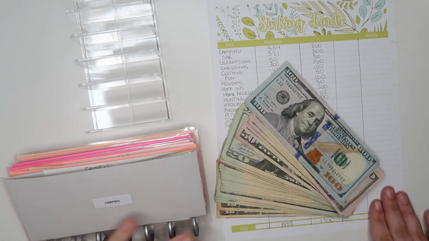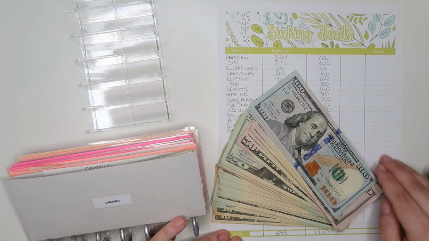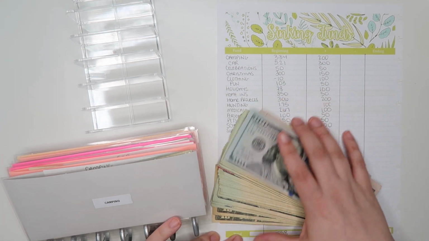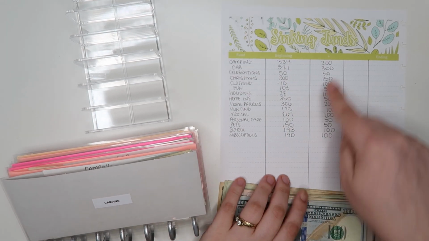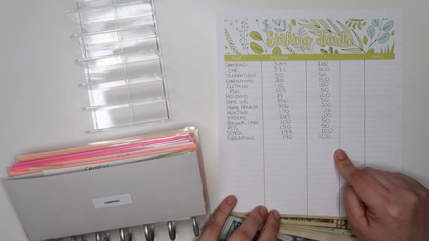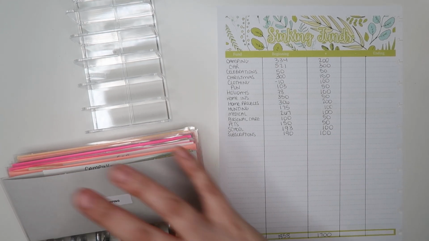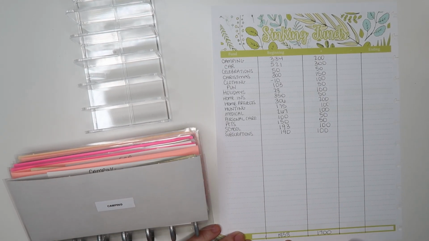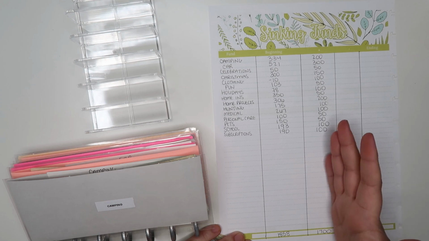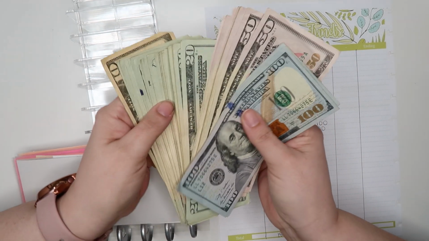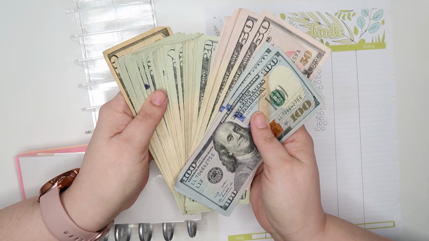Okay, friends, so I went ahead and pulled out my sinking funds worksheet for March, and I went ahead and put in the beginning balances as well as everything that I plan on adding just to make it a little bit easier. Our beginning balance in all of our sinking funds is $18.58. That is taken directly from our ending balance of February, and the amount that I'm going to put in this month is $1,700. So that should be what I have here.